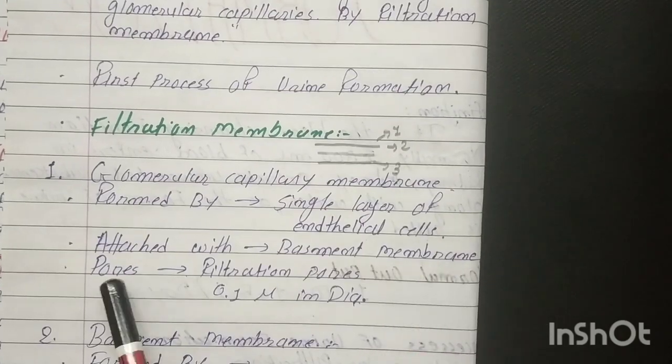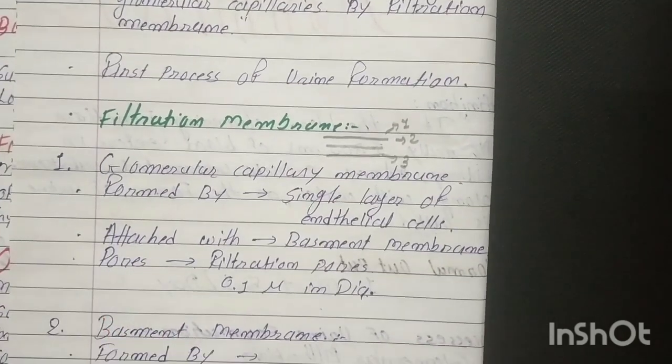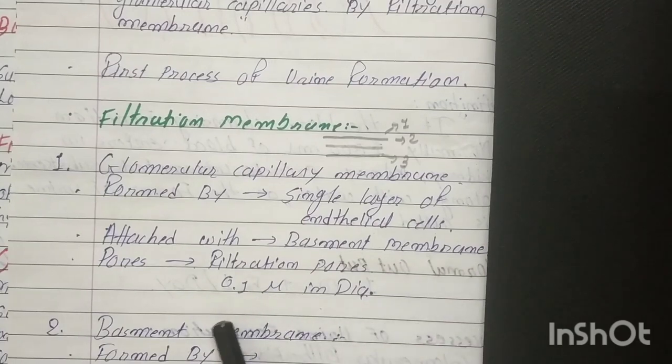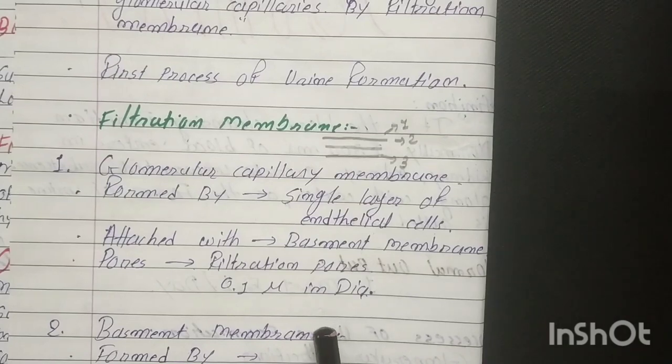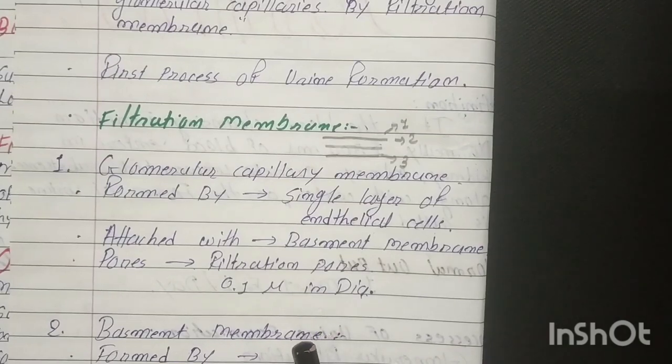as I told you. And there is one very special and very specific thing here: the pores, which you can just remember as holes, right? The pores are known as the filtration pores, and their size is about 0.1 micrometer in diameter, and these pores are very important in the filtration.